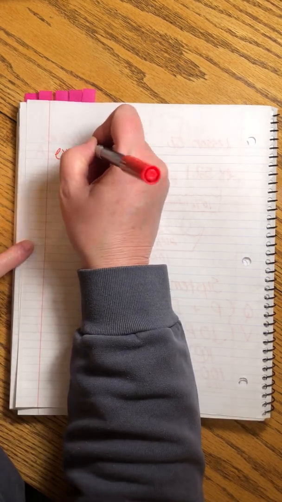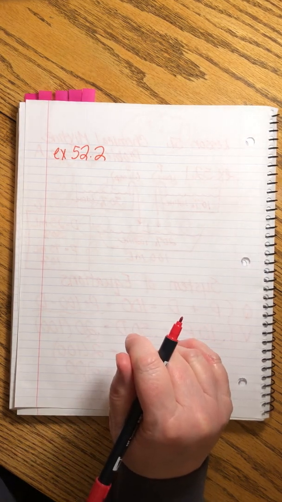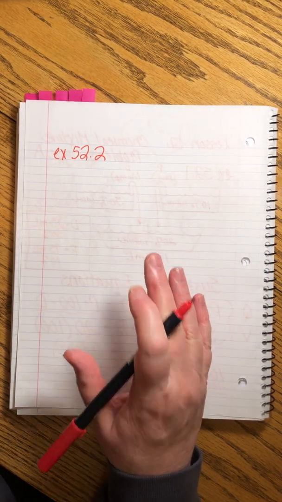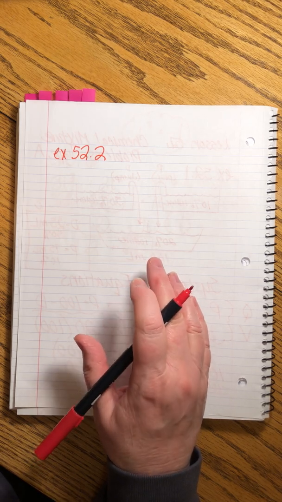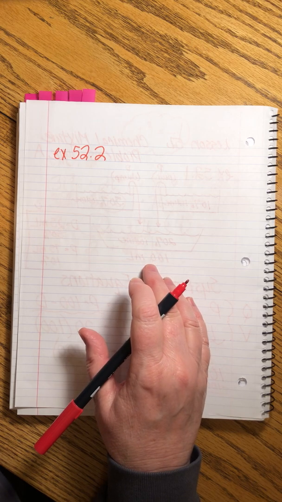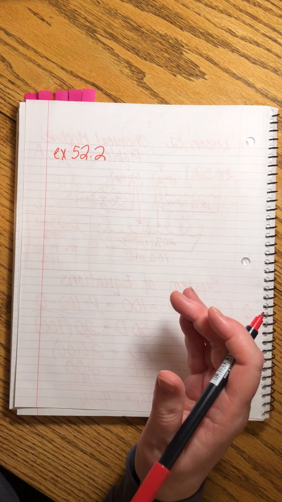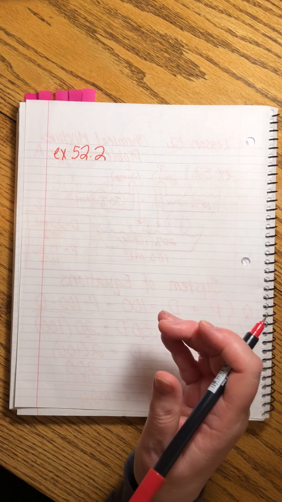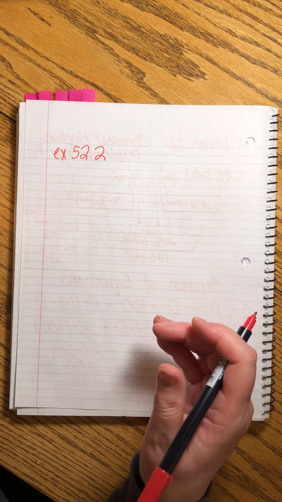Example 52.2. A chemist has one solution that is 10% salt and 90% water, and another solution that is only 2% salt. How many milliliters of each should the chemist use to make 1,400 milliliters of a solution that is 6% salt?